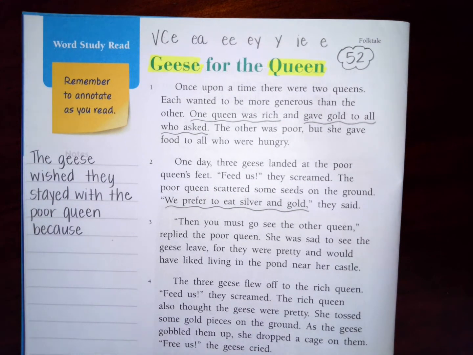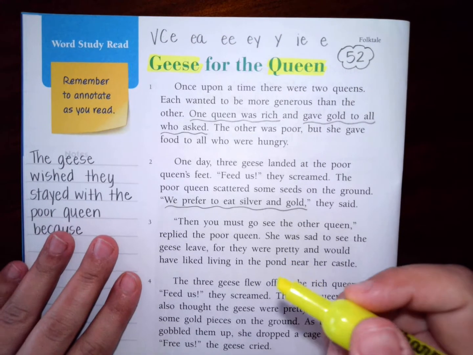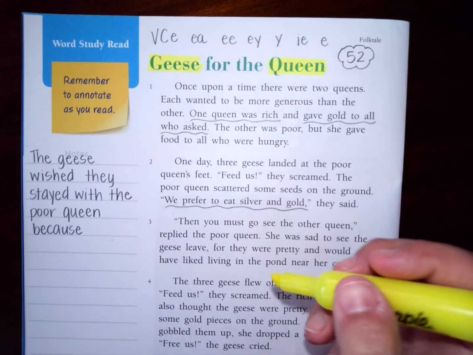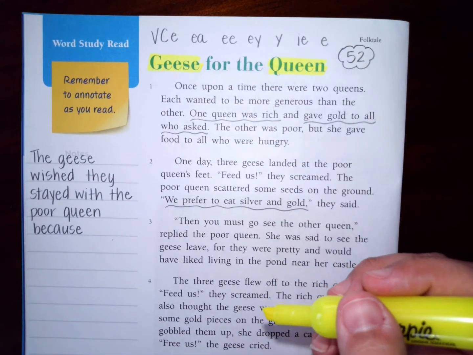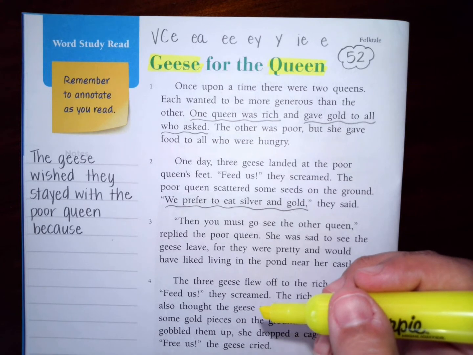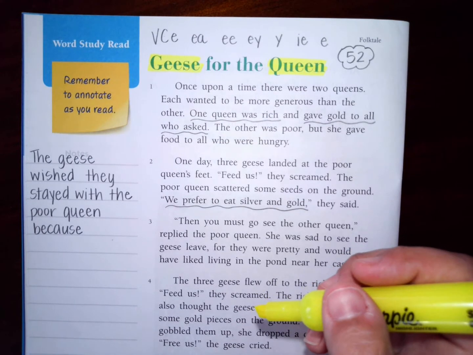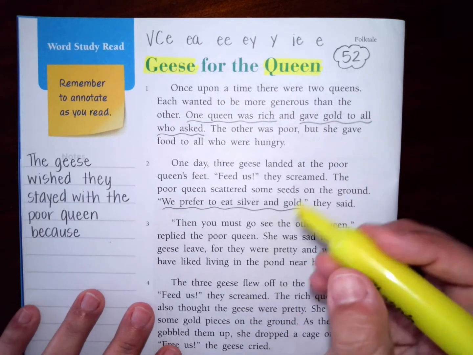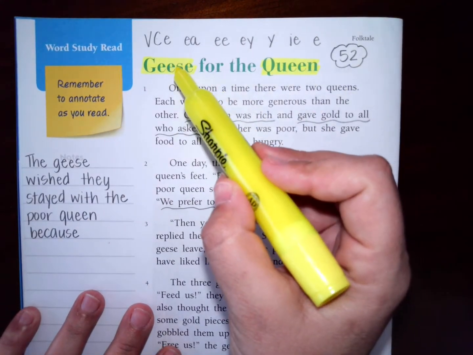All right, how did you do? Did you find all 52? All right, let's go ahead. If you accidentally highlighted one that is not a long E sound, you can just put a slash or an X through it with your pencil. And if you forgot any, make sure you grab your highlighter and highlight. All right, so we already highlighted geese and queen.